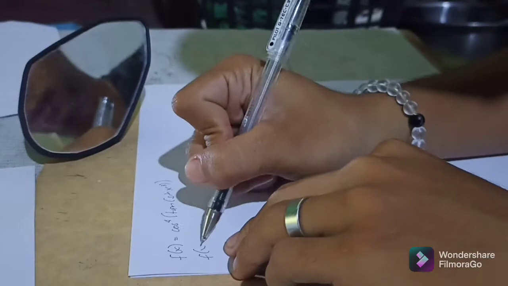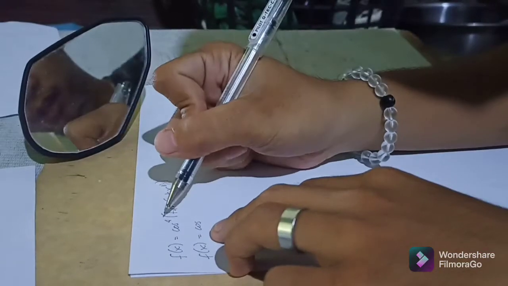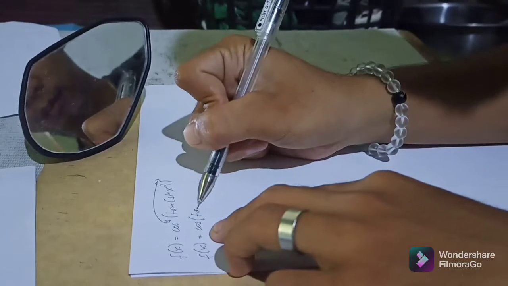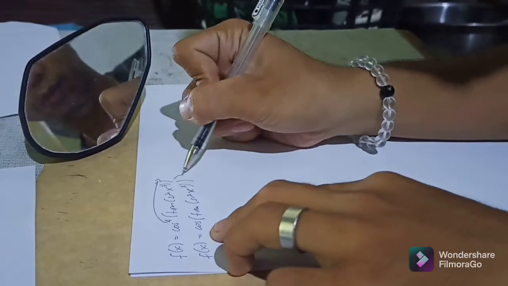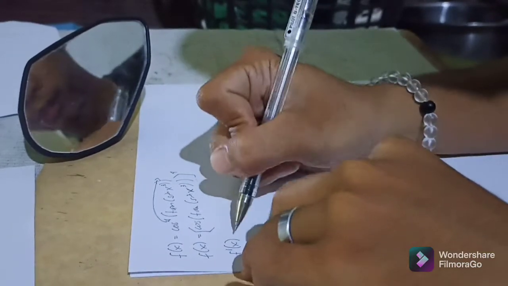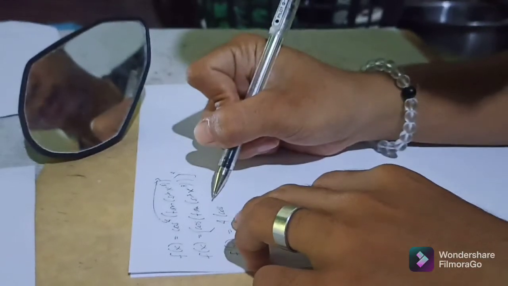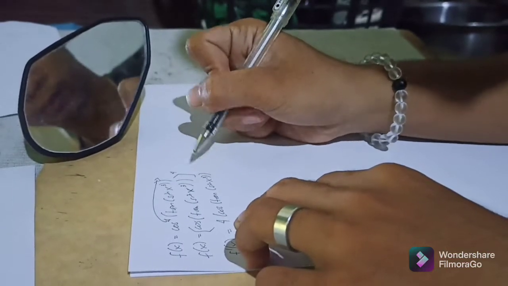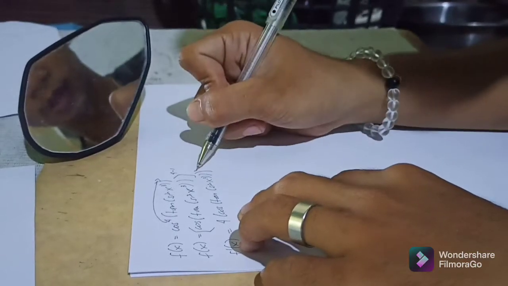So f of x equals cosine of tan times the quantity sine x cubed, raised to the power of 4. So f prime of x equals 4 times cosine of tan sine x cubed. 4 minus 1 is 3.